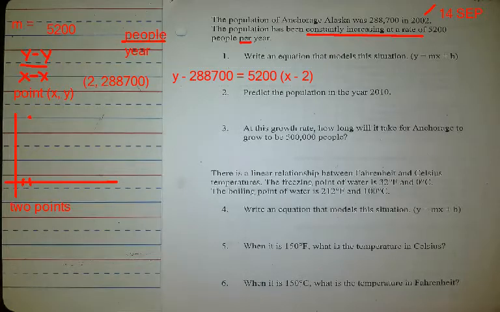So I'm going to multiply it out. And when I multiply it out, this is what I get. Y equals 5,200x, and then I've got, see, 2 times 5,200 is 10,400. I have to subtract that from 288,700, so that's going to give me 278,300. There we go. That's my equation.